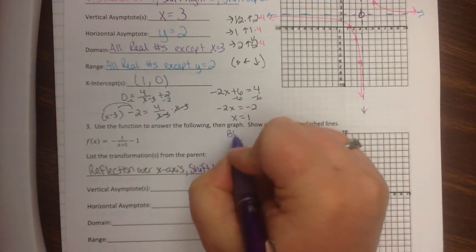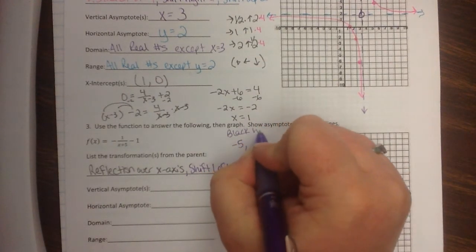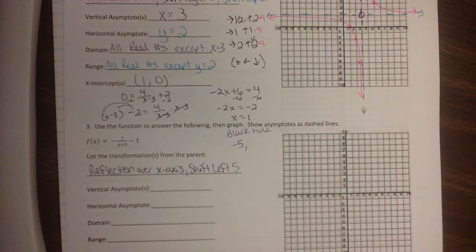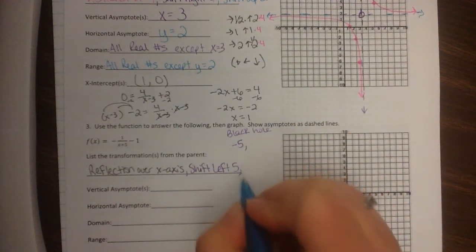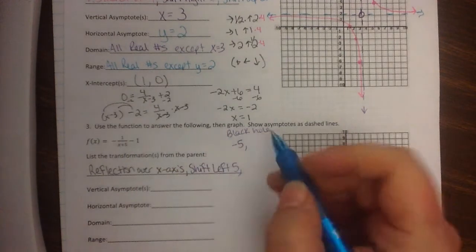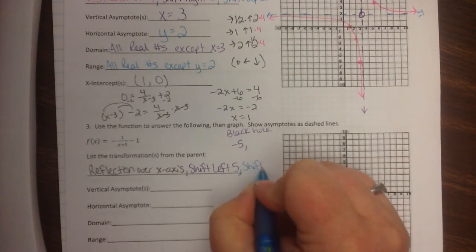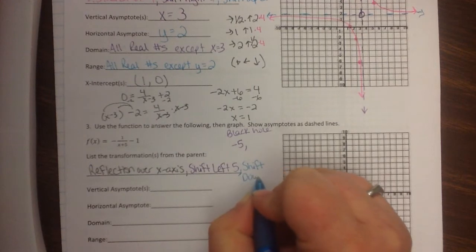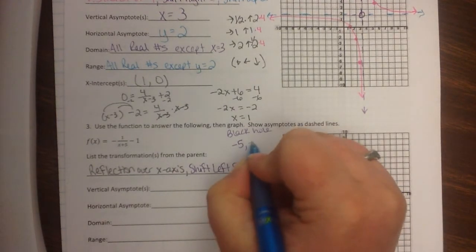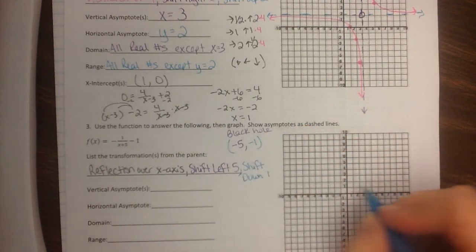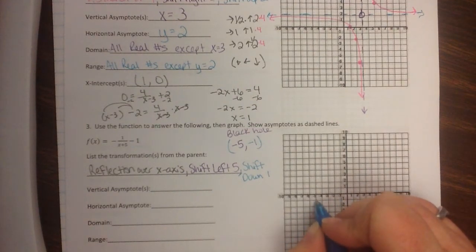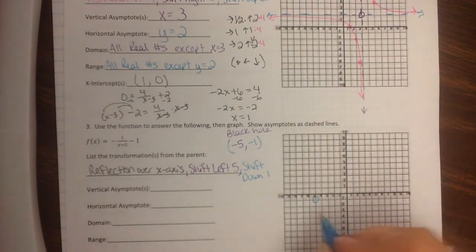So my black hole is going to be at negative 5 something. And let's see if we have any shifts up and down. Yep. This is an up and down. It's negative, so it's going to shift us down 1. So my black hole is going to be at negative 5, negative 1. There we go.